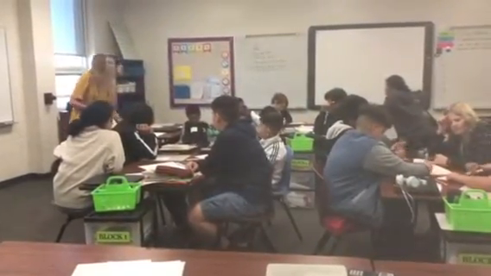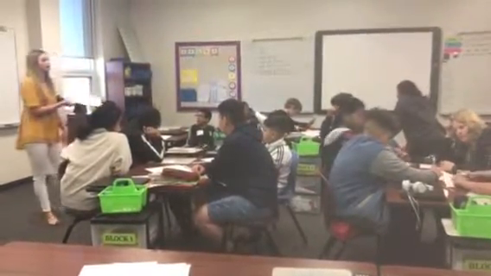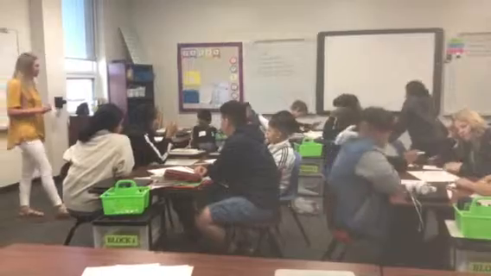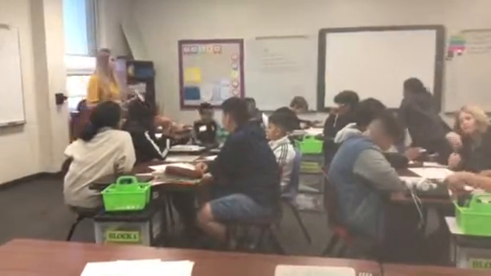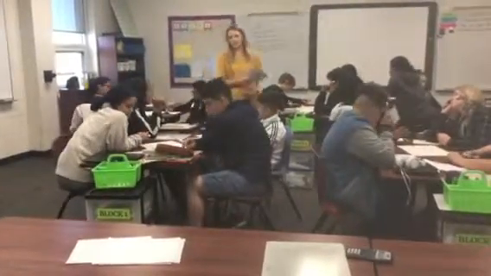So if you guys want to have out maybe a piece of notebook paper and a pencil, I should have told you that earlier. And as we're going through these definitions, you can jot down some notes. You don't have to, but it might help you later on when we play our game. So the product is the answer or solution to a multiplication problem.